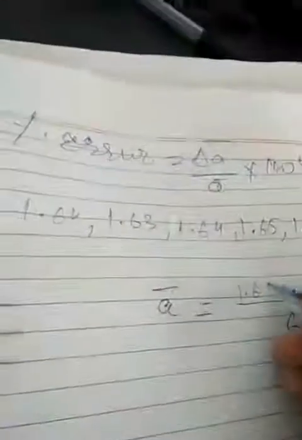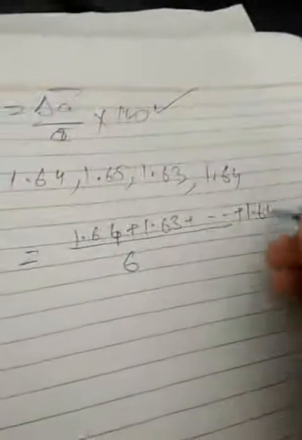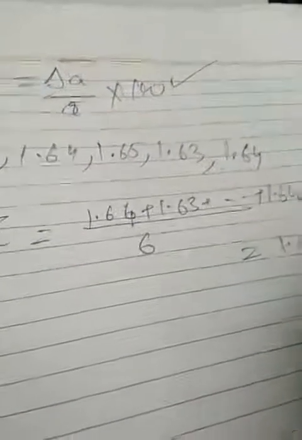Now let us first find the mean. Add up all the values and divide by 6: 1.64 plus 1.63 plus so on up to 1.64. When you solve it, it comes out to be 1.64. Now let us find the absolute error. Delta A1 is A bar minus 1.64, so it is 0.